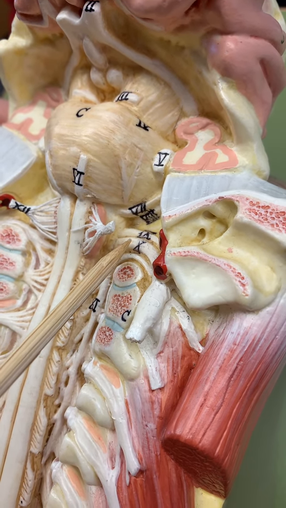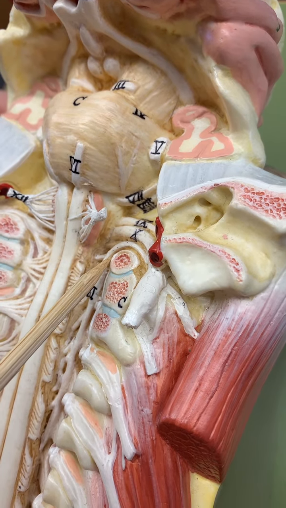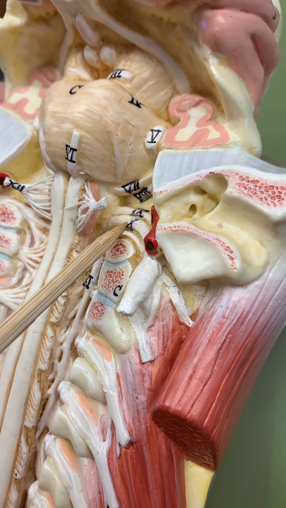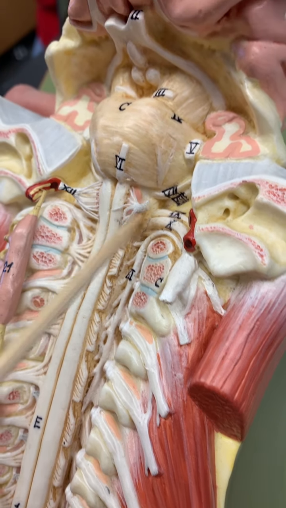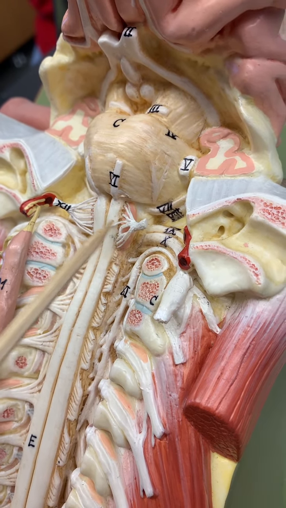And then you move further downward. 9, 10, 11. So that's your glossopharyngeal nerve, vagus nerve, accessory nerve. And then you move back medially. This is cranial nerve 12, hypoglossal nerve.